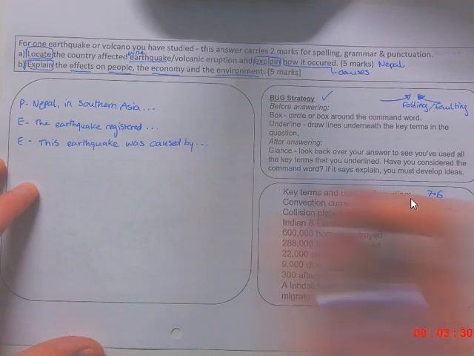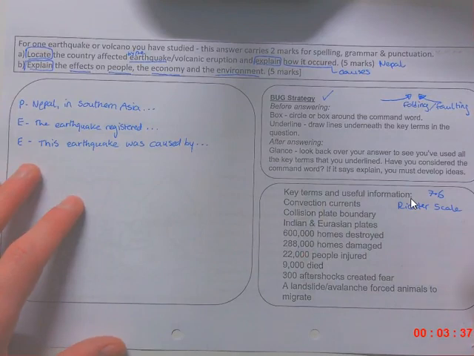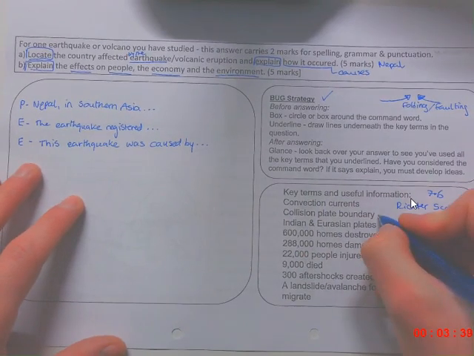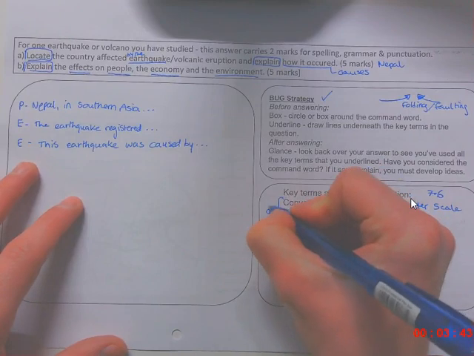So this earthquake was caused by convection currents in the mantle between the plates that were involved. So again, you name the plates, and we know that they were the Indian and the Eurasian plates, so that information comes down here, and it happened at a collision plate boundary. So this is going to go into part A.